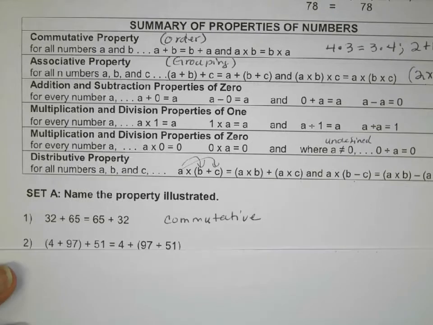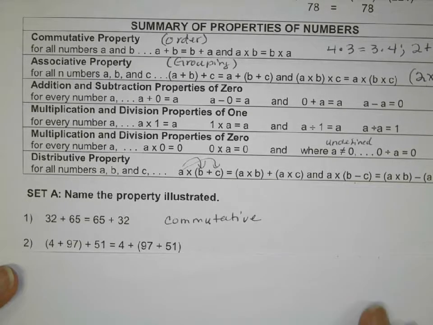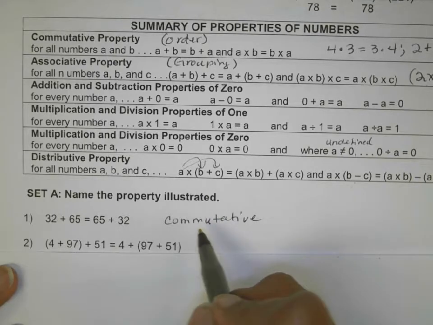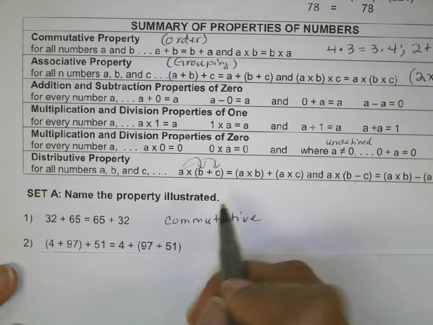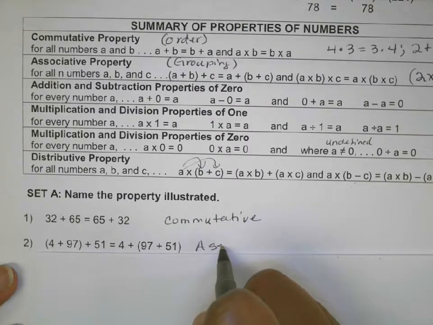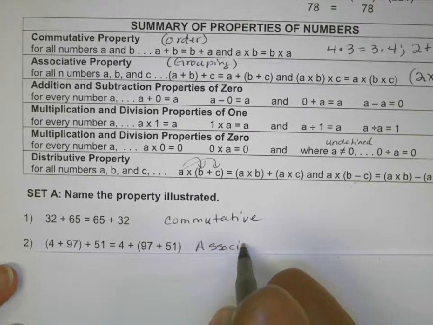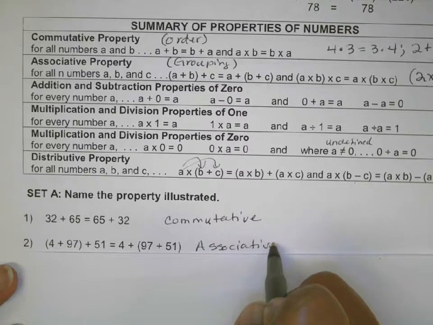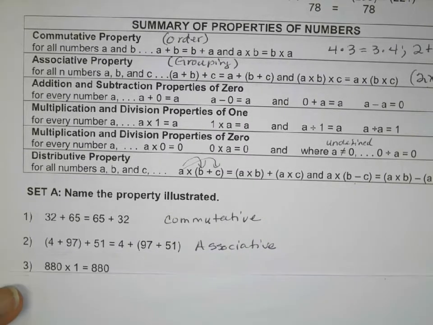What about number 2? Okay, and why is it associative? The parentheses has changed. So basically the grouping has changed, right? Okay, what about number 3?